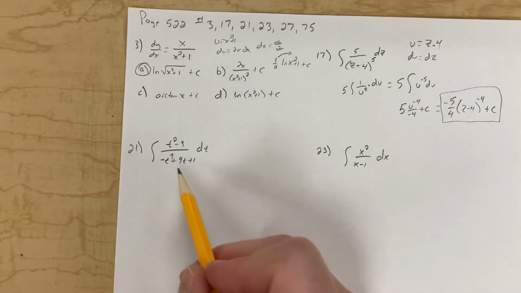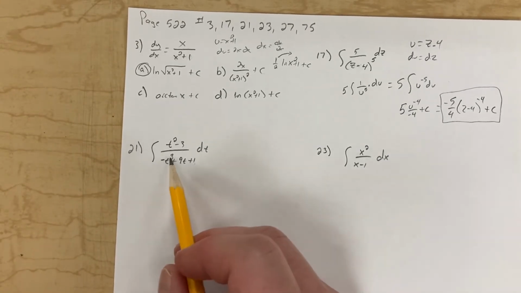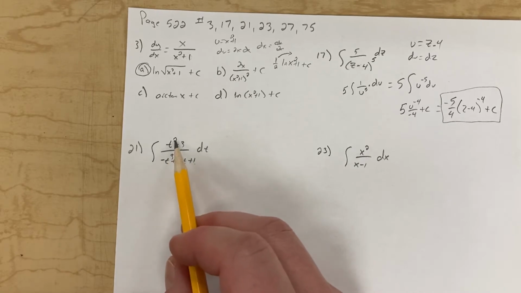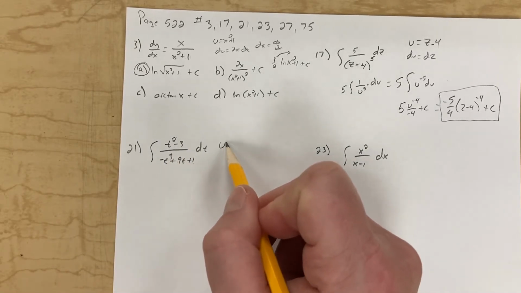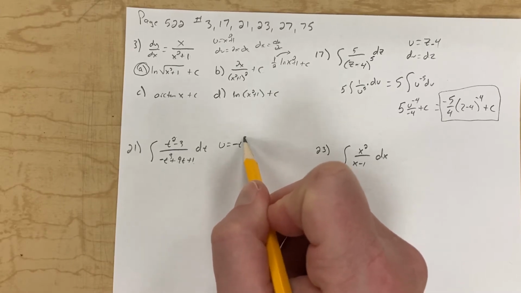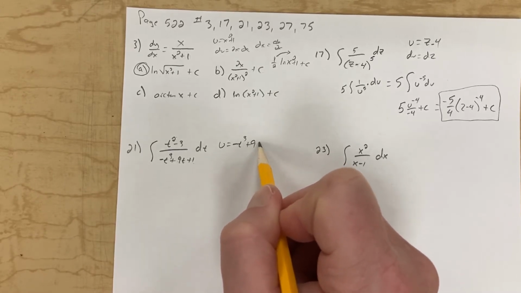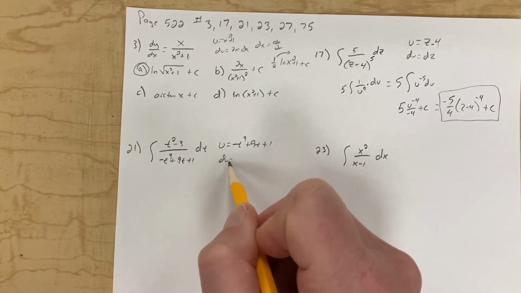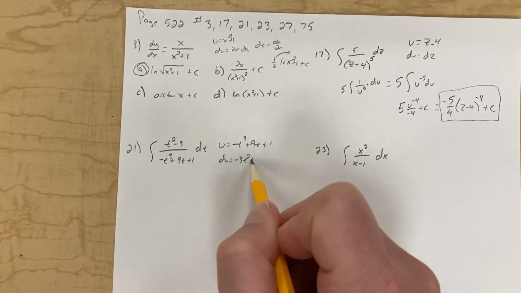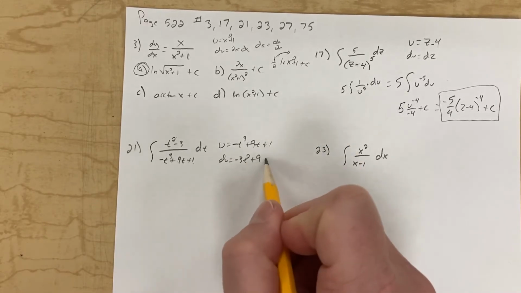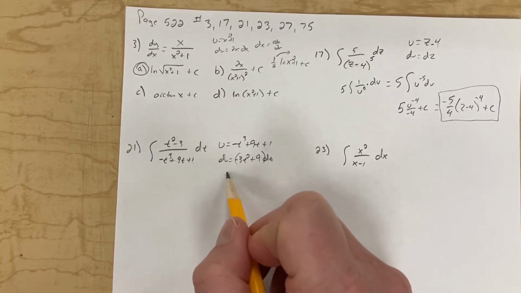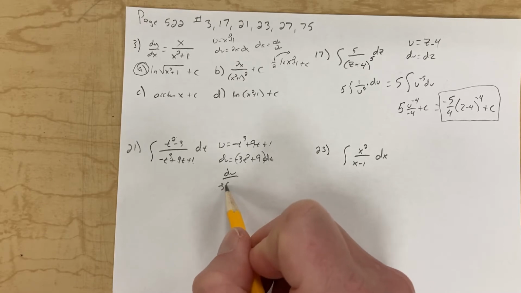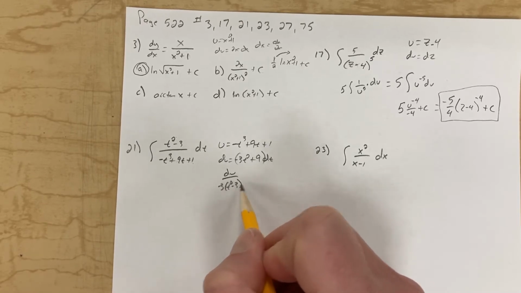21, also looking at that, and I've got a bunch on the bottom. The top degree is less than that, so I should be thinking u sub first. So if I go u on this one, I'm going to let the whole bottom be the u. All right, and so du would be negative 3t squared plus 9 dt. And when I go to divide that, I'm going to pull a negative 3 out, which will give me t squared minus 3.